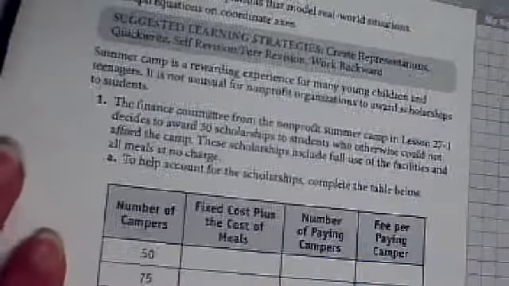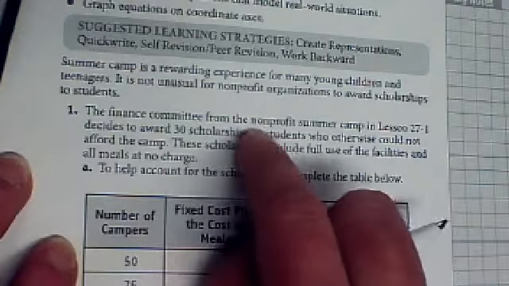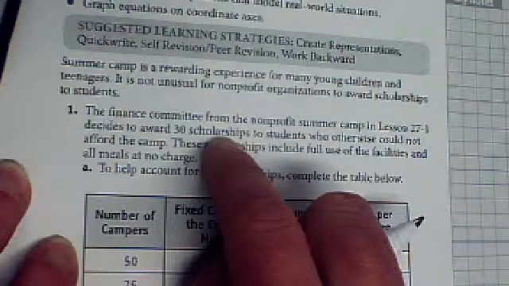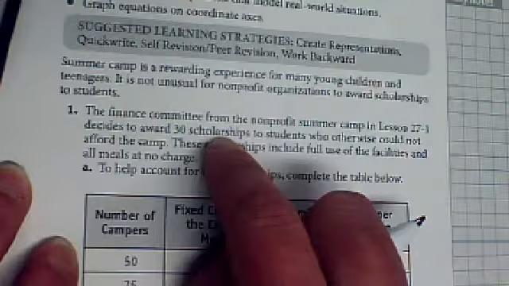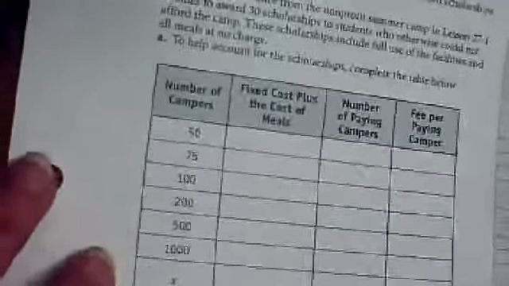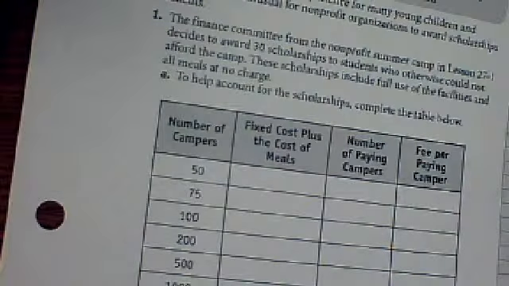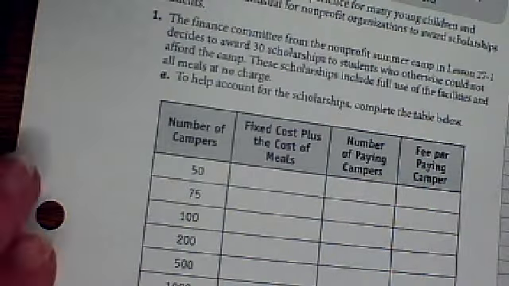The summer camp is so rewarding that the Finance Committee decides to award 30 scholarships to students who wouldn't already be able to go. To help account for the scholarships, let's think back on what each of these would be. So we had our table over here, that fixed cost plus the cost of meals.